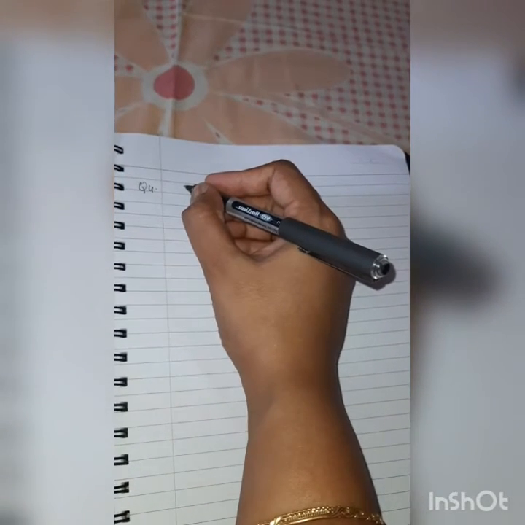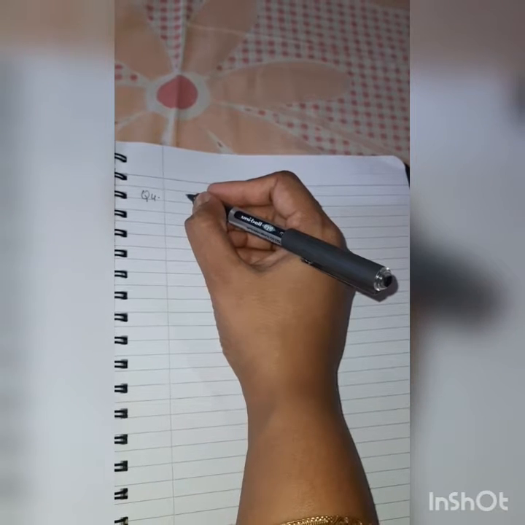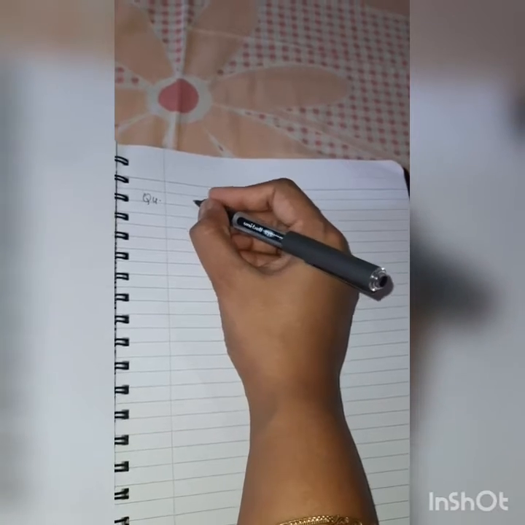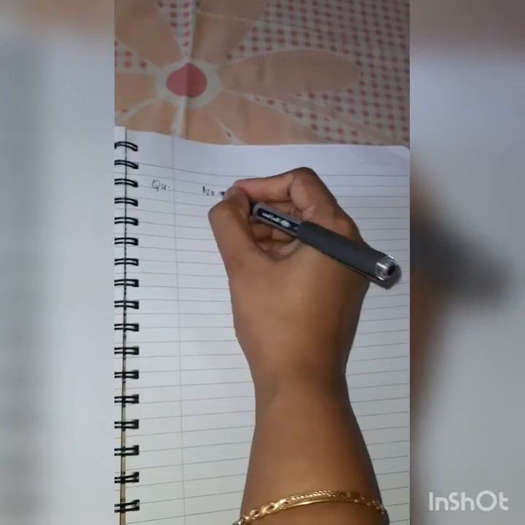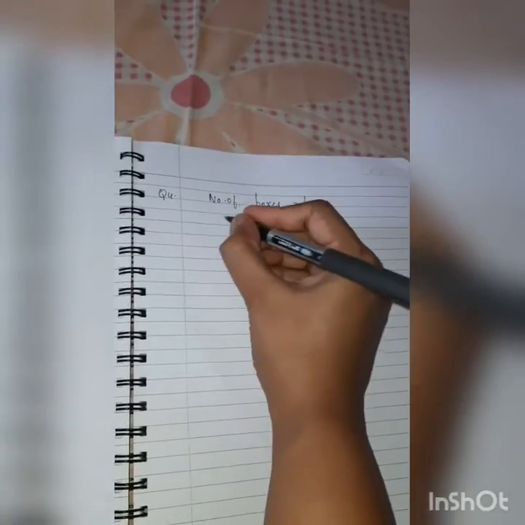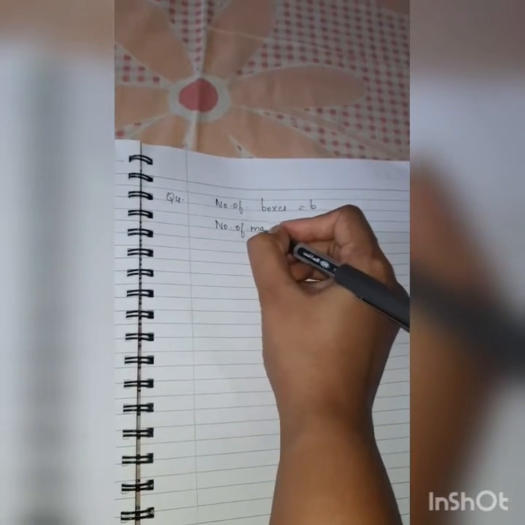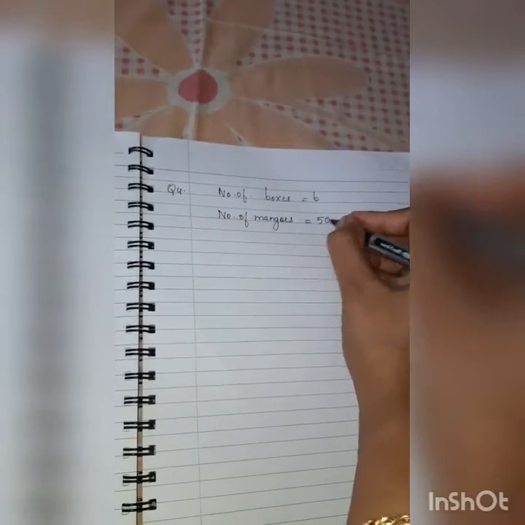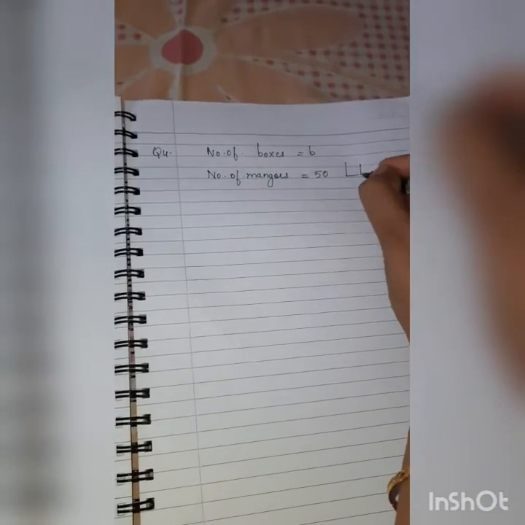Now the next, question number 4. Question 4 is, if there are 50 mangoes in a box, how will you write the total number of mangoes in terms of the number of boxes, wherein B is for the number of boxes? The variable is already given in the question. So B, number of boxes. The number of mangoes in one box is equal to 50. So we know 50 mangoes in one box.